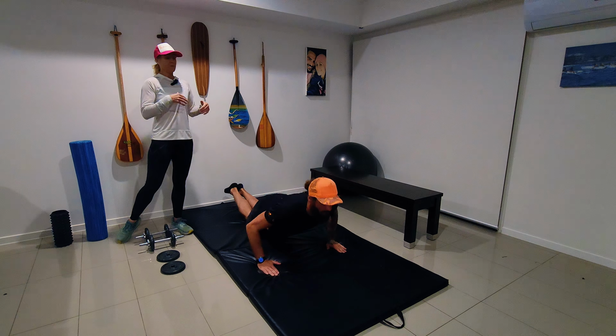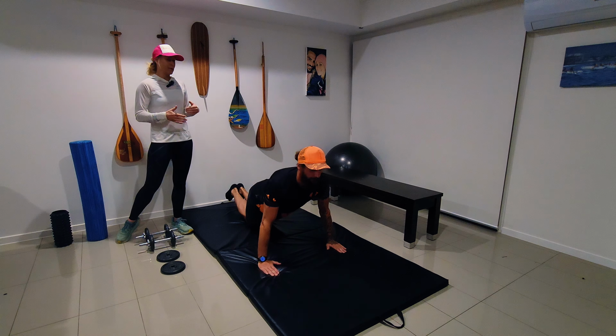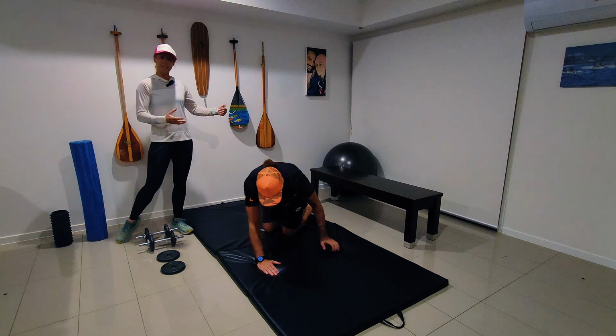So from there, if we want to progress the exercise, make it a little bit harder, we could add in the element of gravity and increase the element of load, and we can go into a decline push-up. So that's an example there of the regression and progression of a push-up.